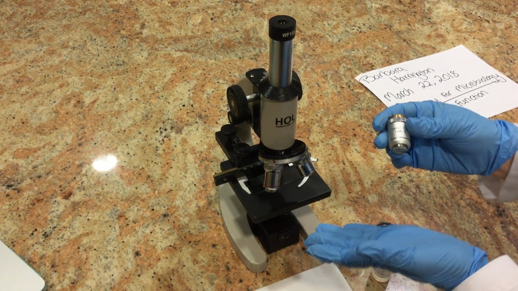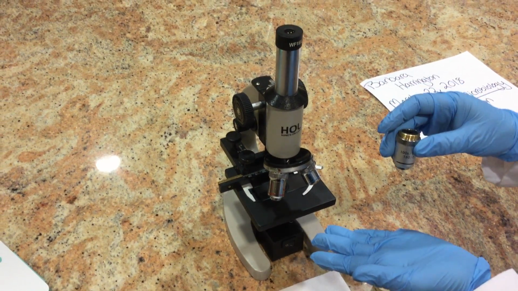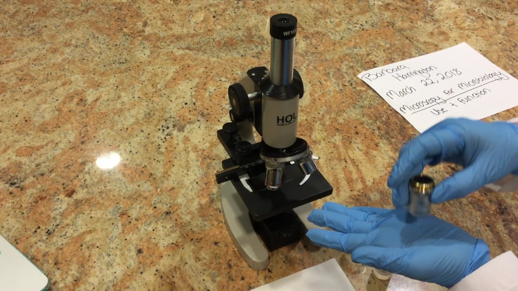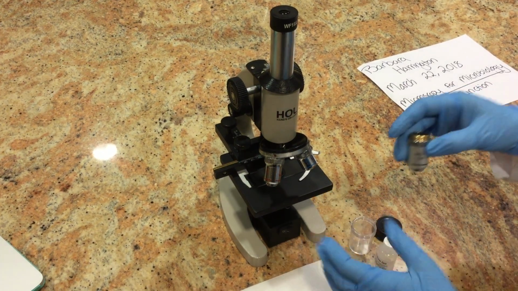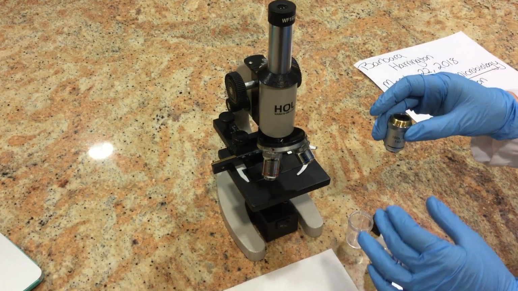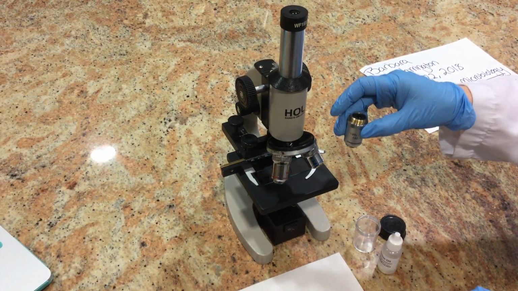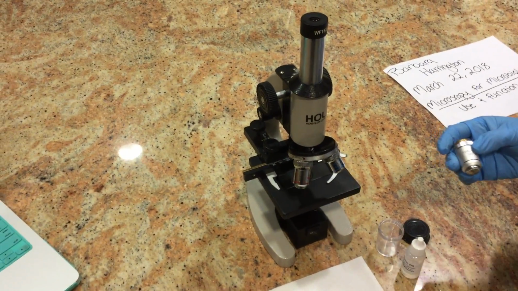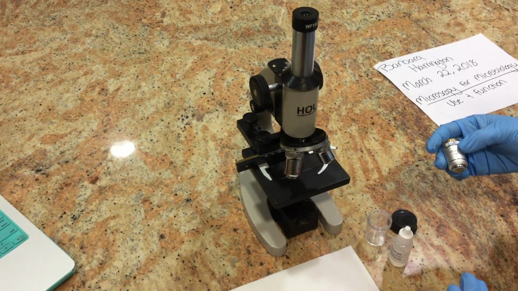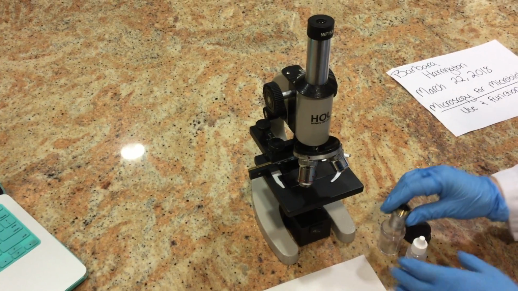And also the oil helps prevent the lens from scratching. It can actually go straight up against the slide when it has the oil on here. So this is meant to go directly touching the slide at some points. Unlike these lenses where we don't really want to touch the slide, it can irritate the specimen or scratch the lens or scratch the slide.